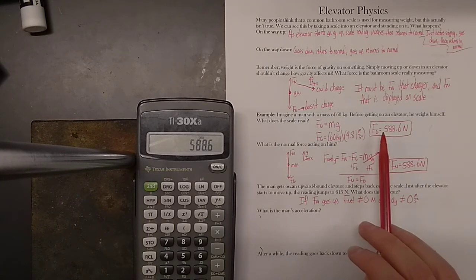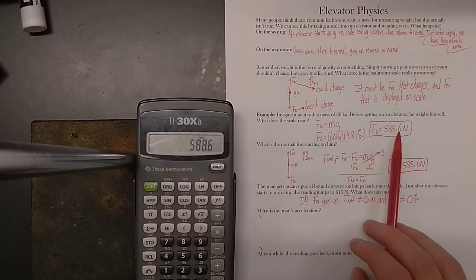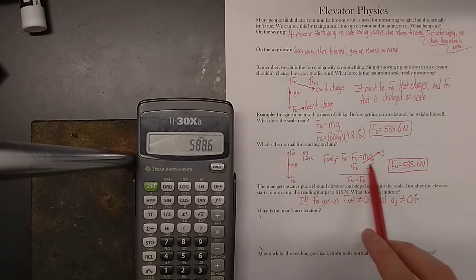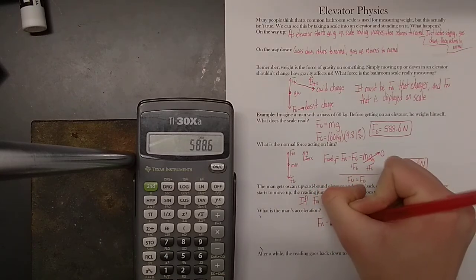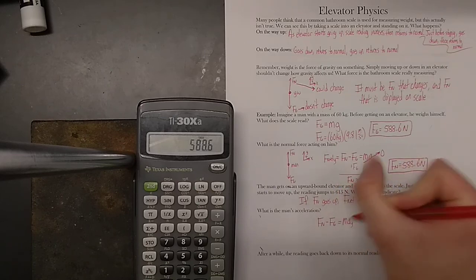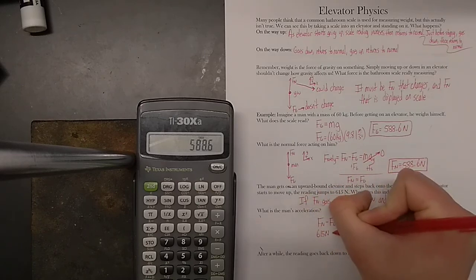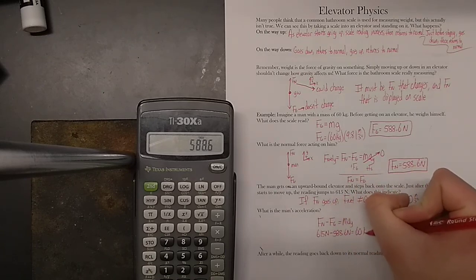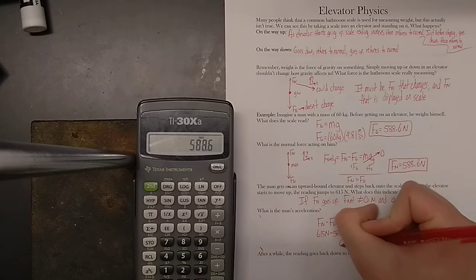How am I going to do that? Well, I already know the man's weight, the force of gravity on him, 588.6 newtons. I know the normal force, the reading on the scale. Remember, what the number on the scale tells you is the normal force. It is not the weight. So the reading on the scale is now 615 newtons, and I know the guy's mass. I'm just going to use this part of the net force equation, Fn minus Fg equals may. The normal force is 615 newtons minus 588.6 newtons equals 60 kilograms times the acceleration.